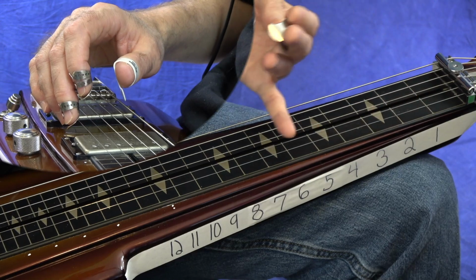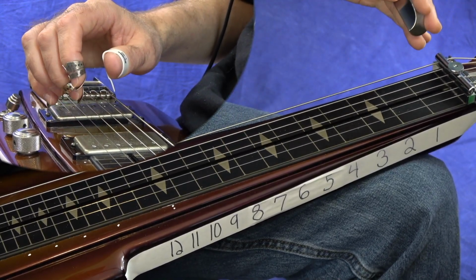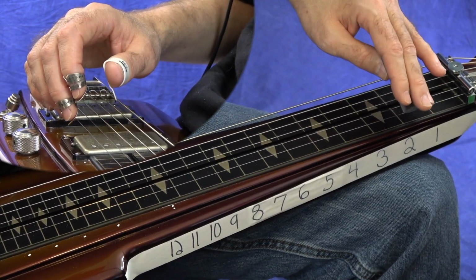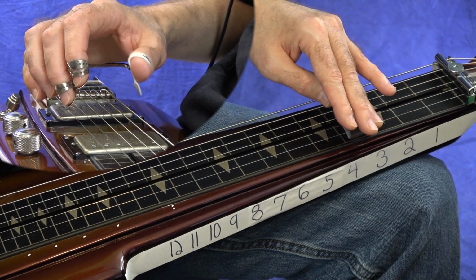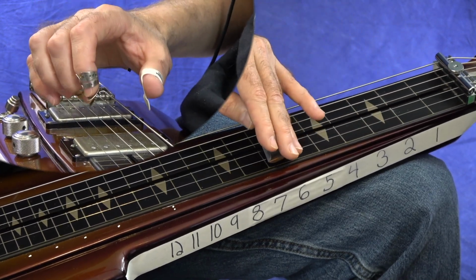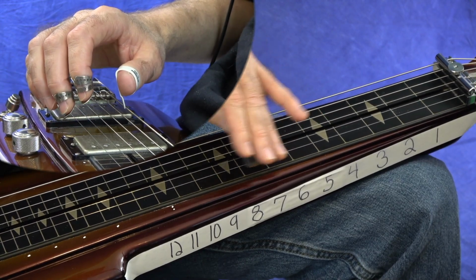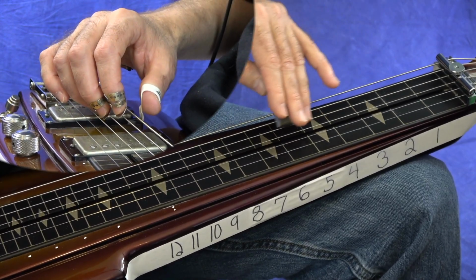Same thing for any notes in between the chord tones. Keeping in mind we've got D, F sharp, so we've got this E note here, the 2nd. See how that creates certain tension? It's nice just to stay on one string. You could go to your lower strings if you wanted to.